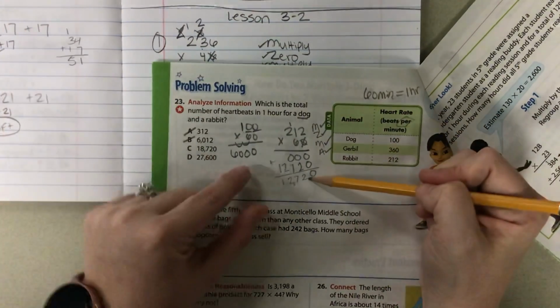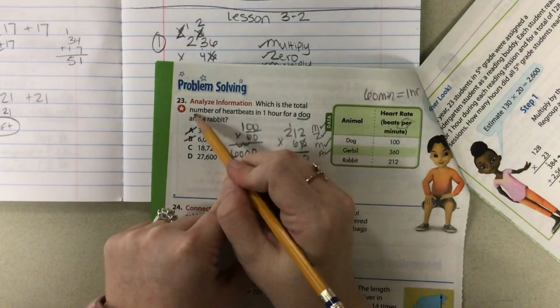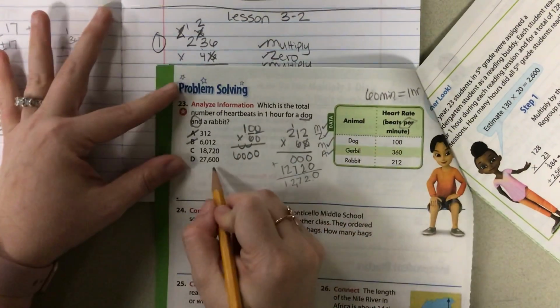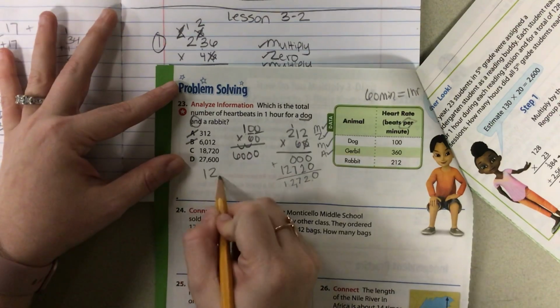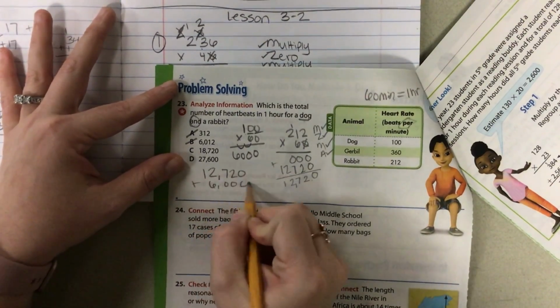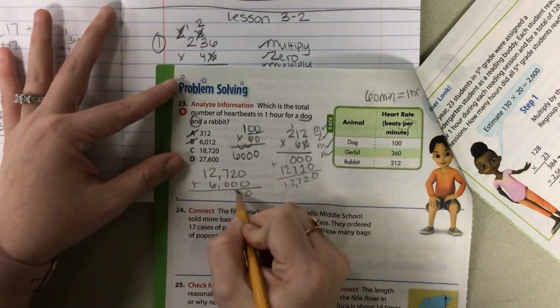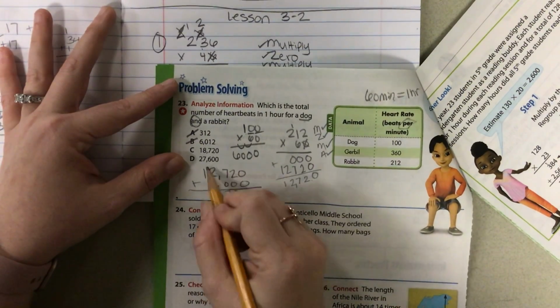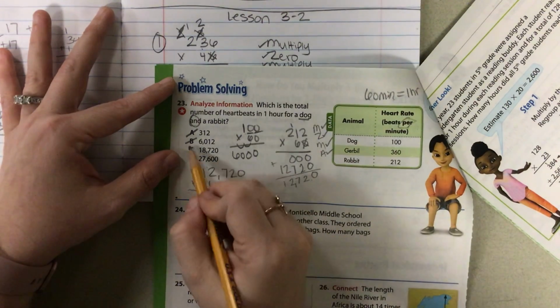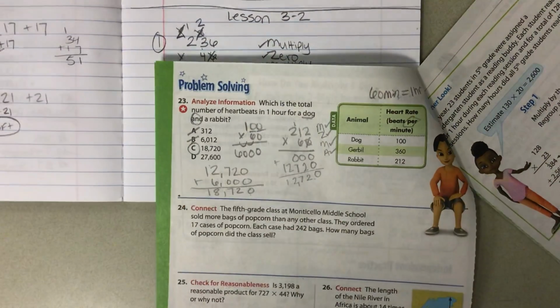So I have 12,720 and I have 6,000, and I'm doing them together, so I need to add. So I can come over here and do 12,720 plus 6,000 will give me 6, 7, 8, 18,720, and there it is. So my answer is C.